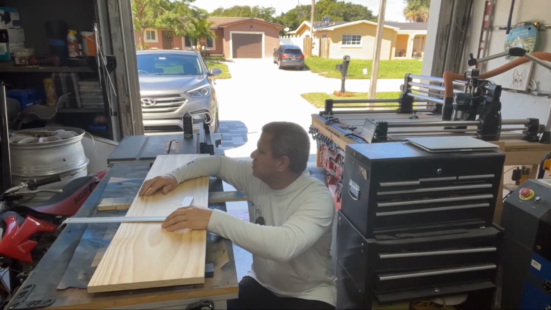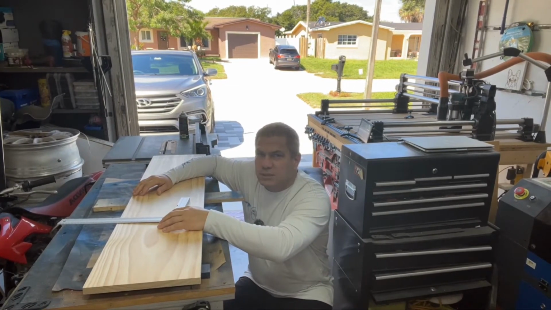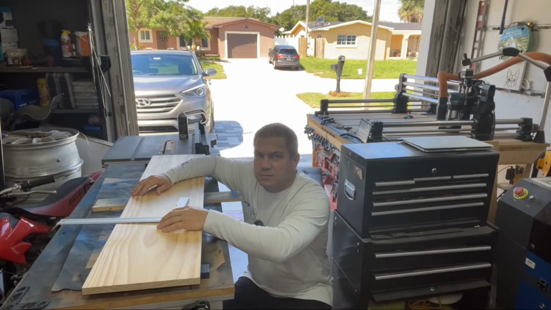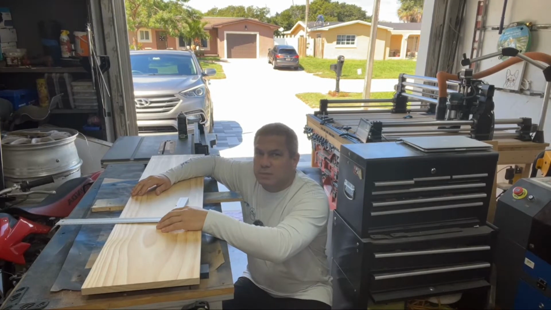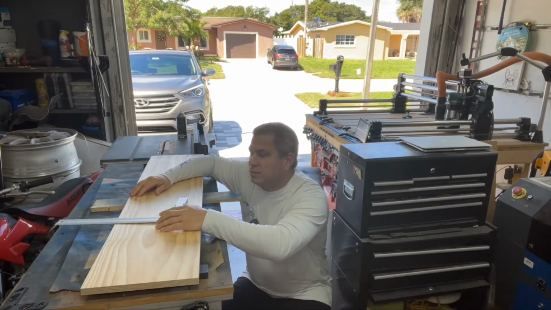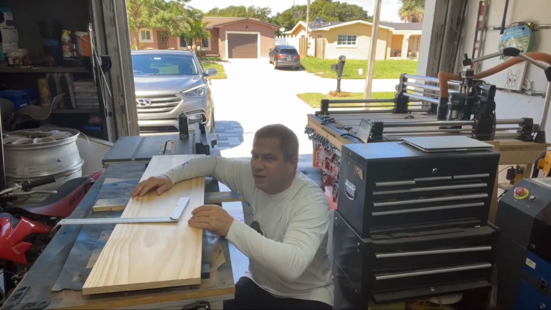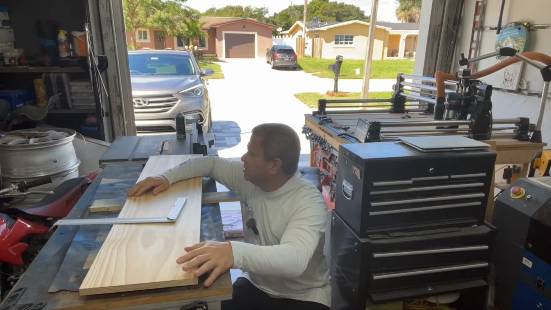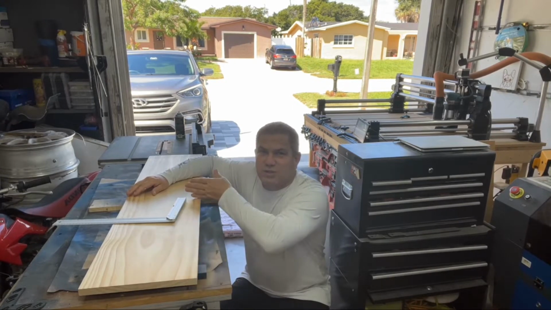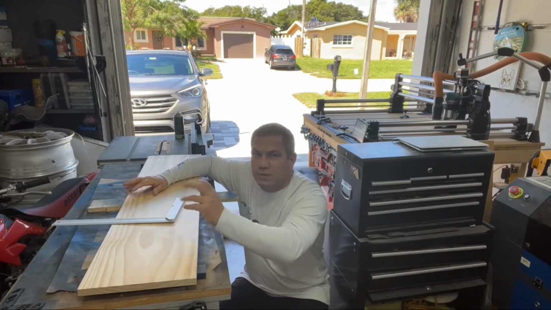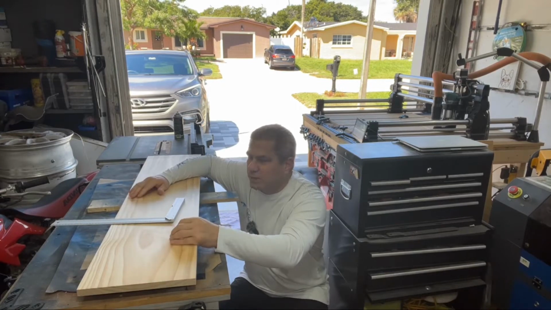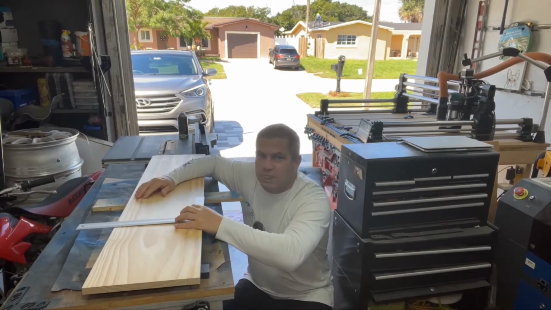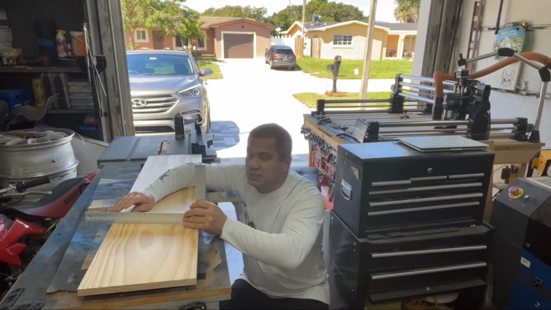No. This is not 24 inches wide. I totally messed up. Anyway, 11.25 across, 48 inches is how big this piece of wood is, okay? So I can get 2 flags out of it. 24 and 24 makes 48.